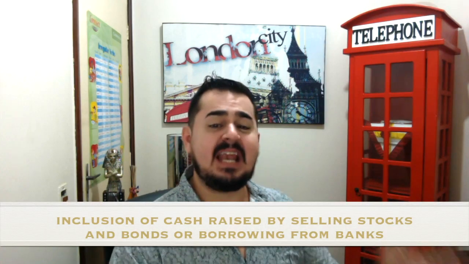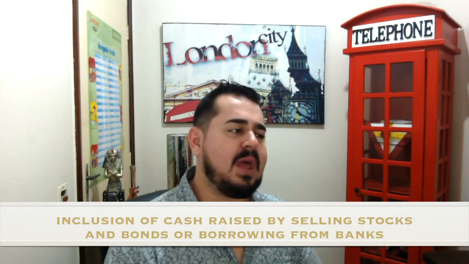All right? And last but not least, the financing activities. Usually, the third part of the cash flow statement shows the cash flow from all financing activities. Typical sources of cash flow include cash raised by selling stocks and bonds or borrowing from banks. Likewise, paying back a bank loan would show up as a use of cash flow. Okay?